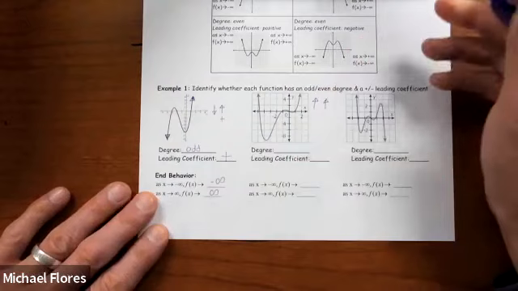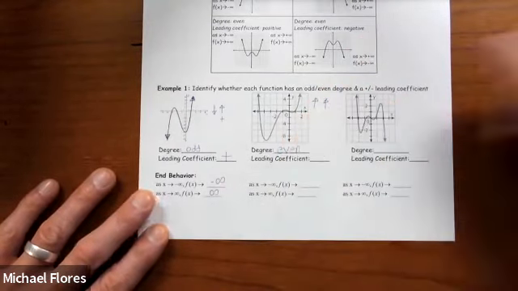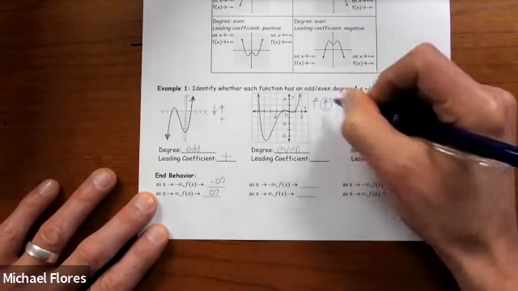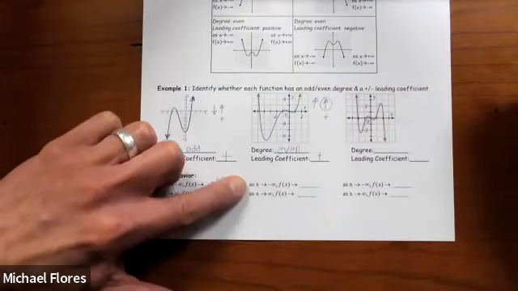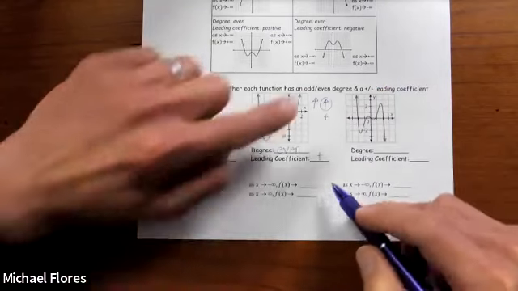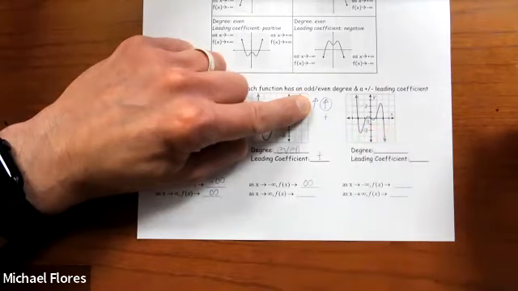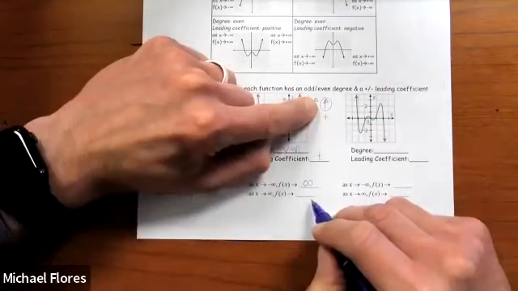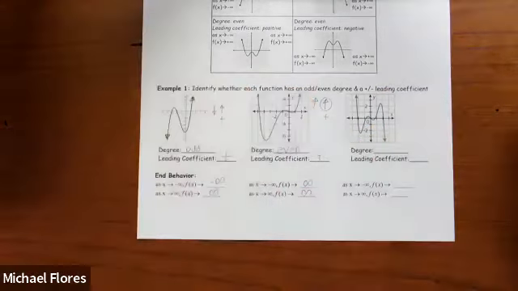Okay, over here, notice our two arrows from left to right are pointed up, up. Anytime they are going the same direction, you're dealing with an even degree. Leading coefficient, well, let's look at the last arrow here. That last arrow is pointed up, so we must have a positive leading coefficient. As x approaches negative infinity, f of x approaches, what is the first arrow doing? It's going up, so positive infinity. As x approaches positive infinity, f of x approaches, what's the last arrow doing? Also pointed up, so positive infinity.